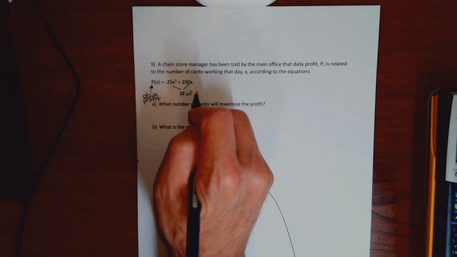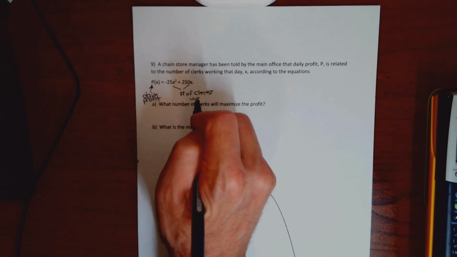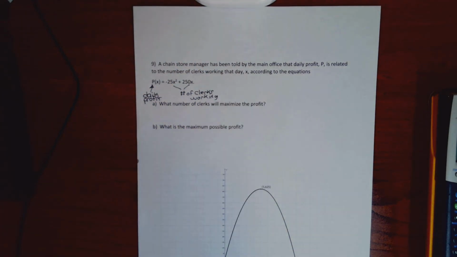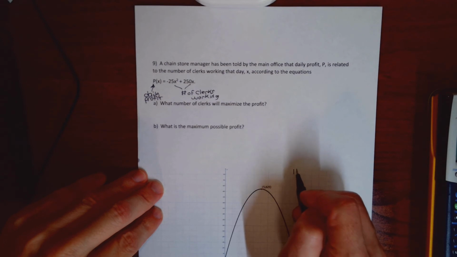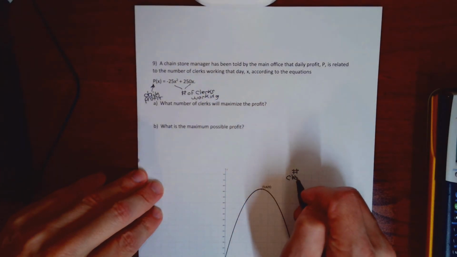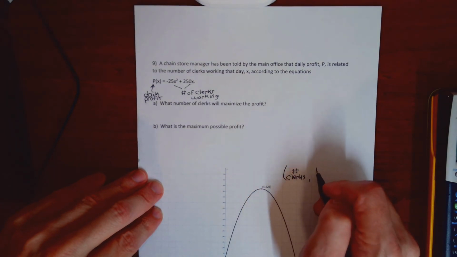I guess specifically clerks working on that day. And then I sketched a graph of this. I didn't label the intercepts because it wasn't necessary, but each point on this graph, the x coordinate is the number of clerks. The y coordinate is the daily profit.